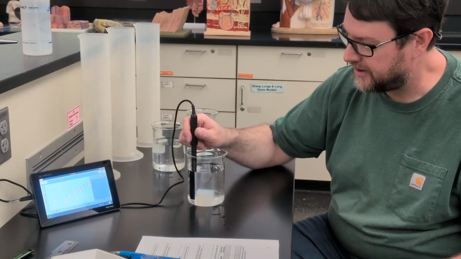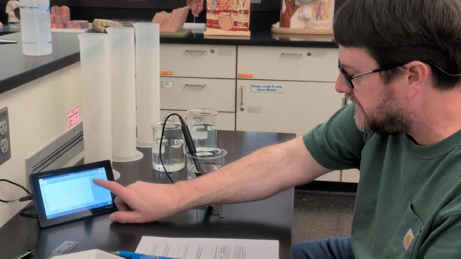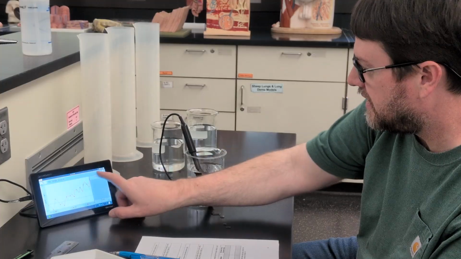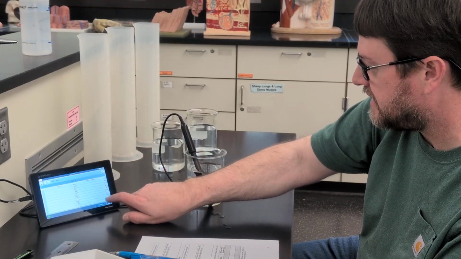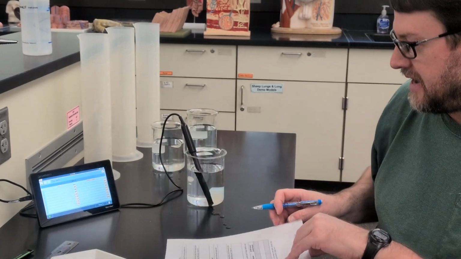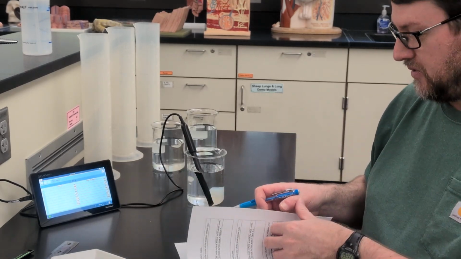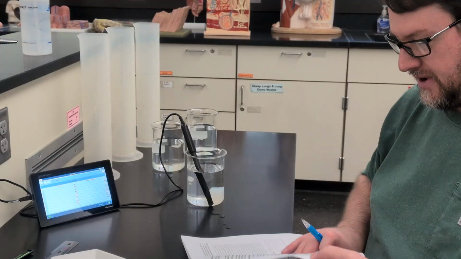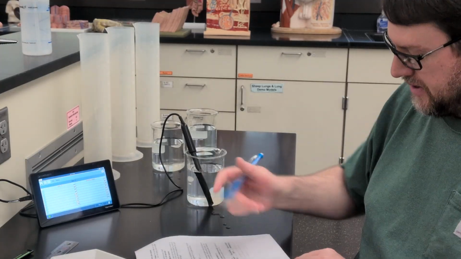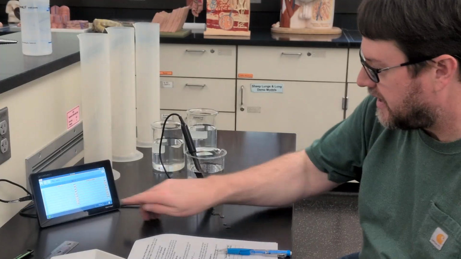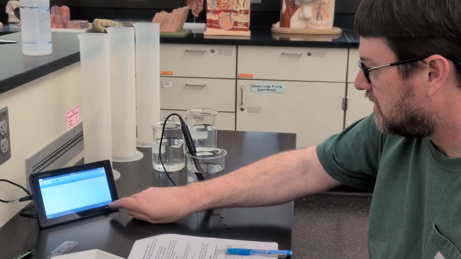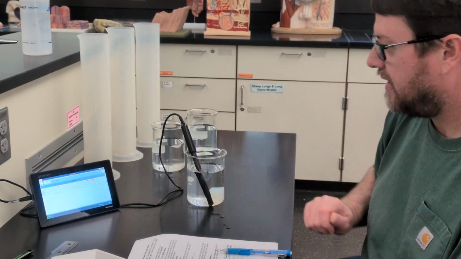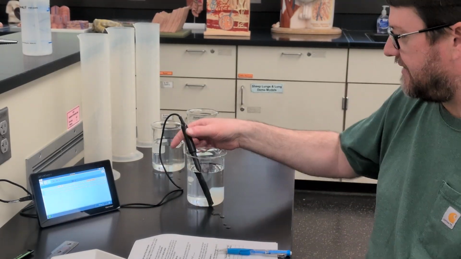Okay, we are done, and the final reading, let's look at the data table. The final reading was 259 milligrams per liter. So I'll record that number, 259, and that was for the large cube. Let's save that. So I think I've saved that.